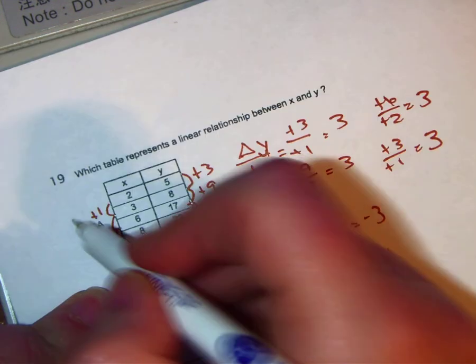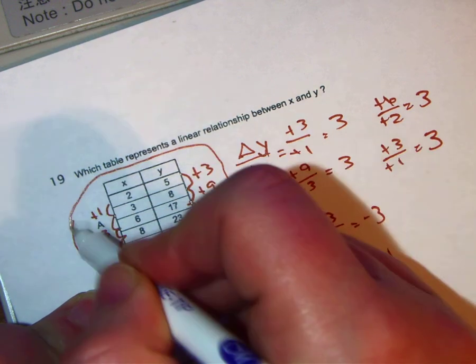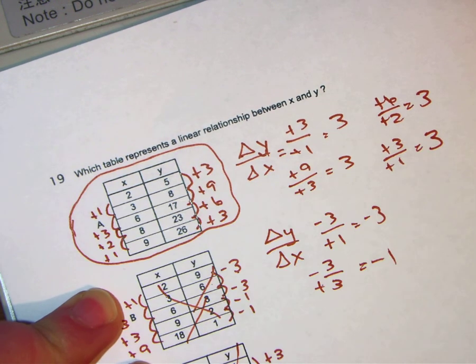So your answer here for number 19, and this was a tricky one, is A, because the slope stays constant, and it is at a constant 3. The rate of change is 3 throughout the whole table.